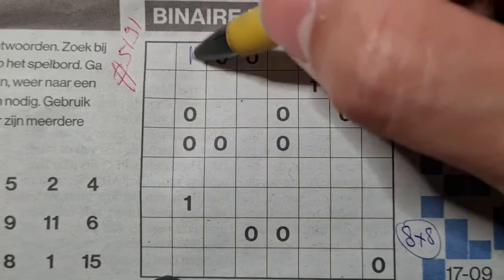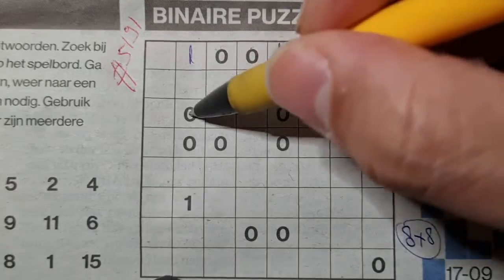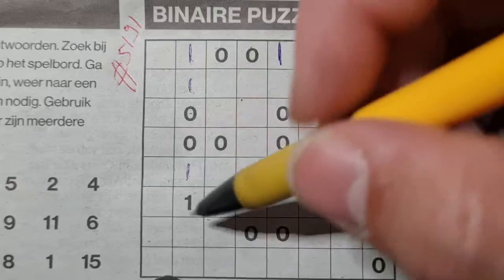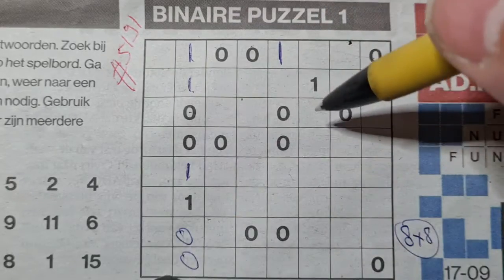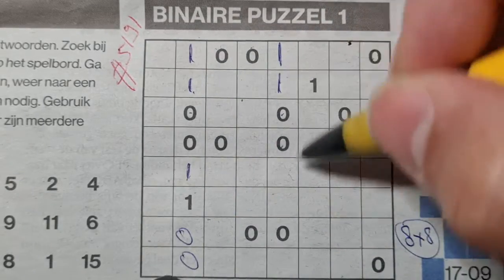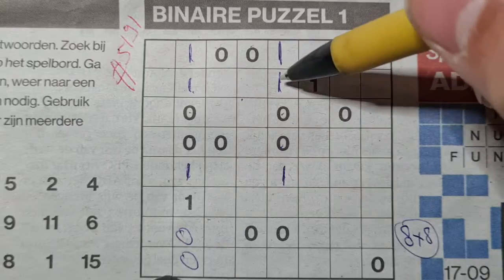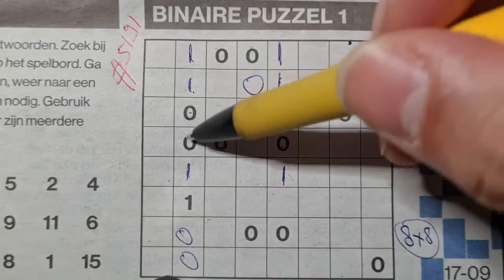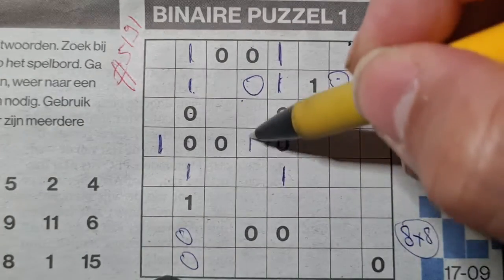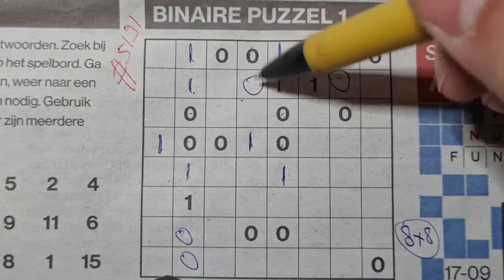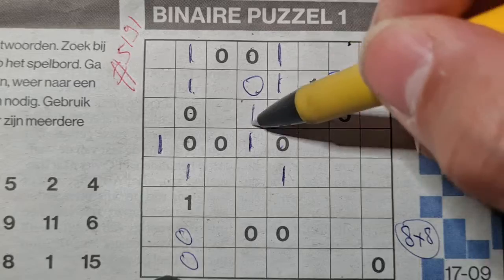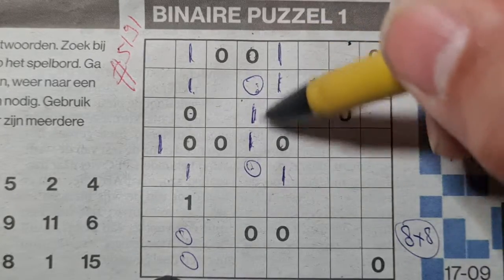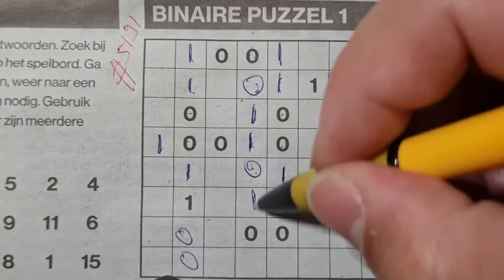Double O, here one, there one. Double O, here one, there one. 4 ones we have here, so the rest are O's. Double O, here one, there one. Double one, here no, there no. Double O, here one, there one. Double O, here one, there one. Double one, here no, there no. 4 O's we have here, so the rest are ones.